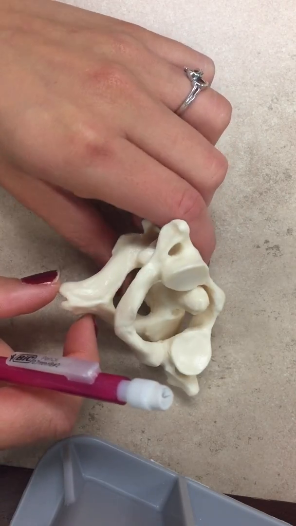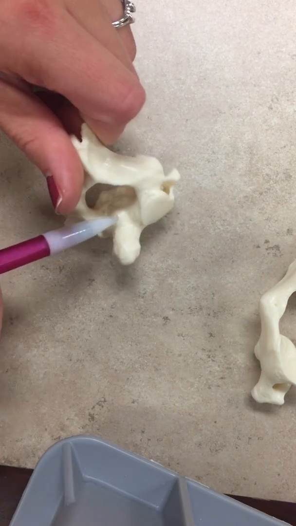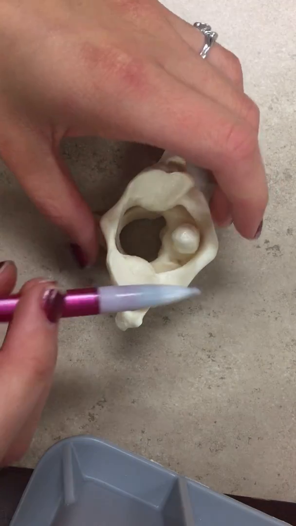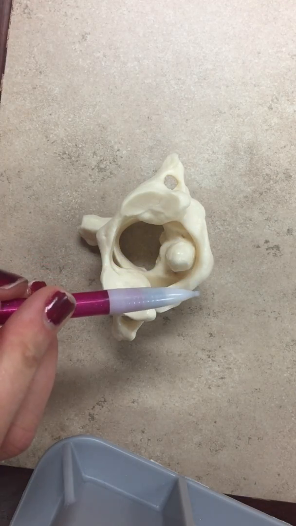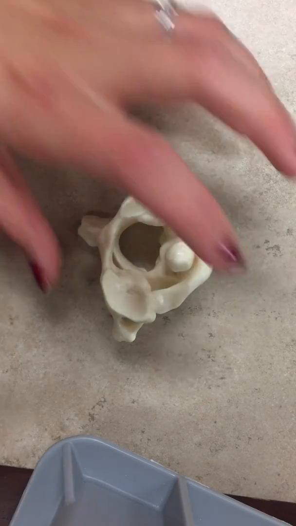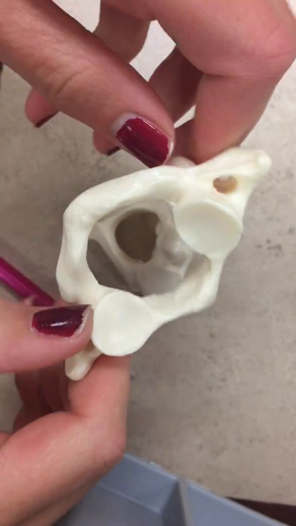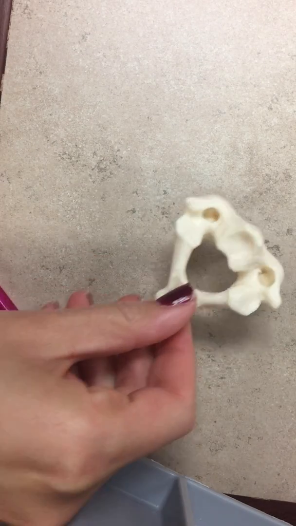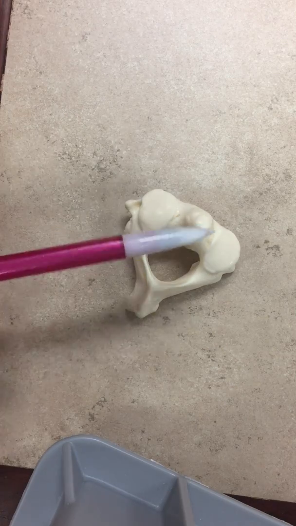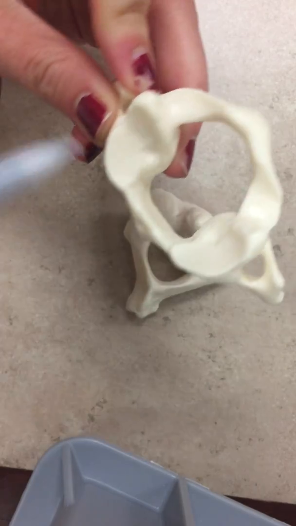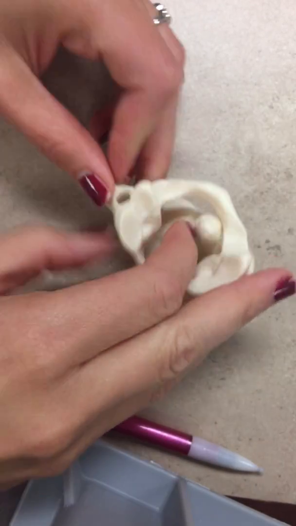If you can't see it, I'll do it again. You have the body. But then you also have this lovely little notch that comes up through, which is called the dens, the odontoid process of C2. So this is again C1 and C2. C2, you know because of the dens, and then C1 just looks super different than the other ones by the extra large vertebral foramen.